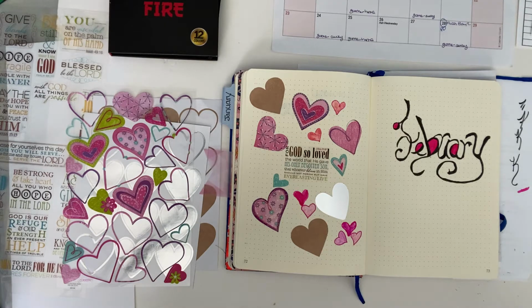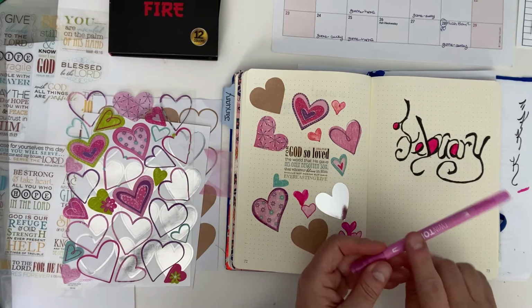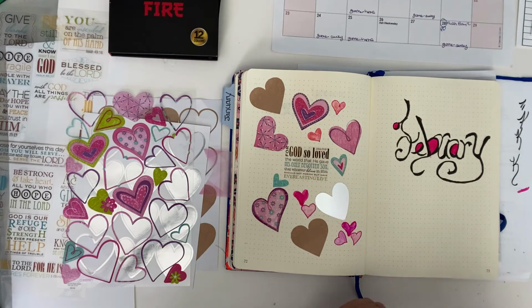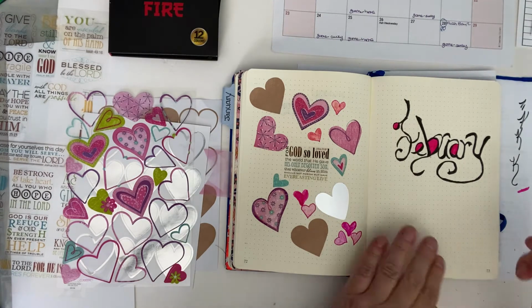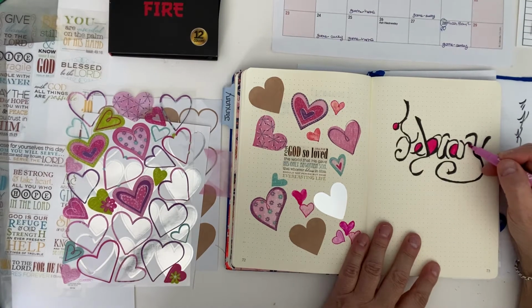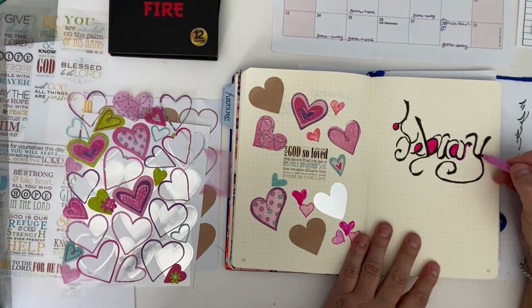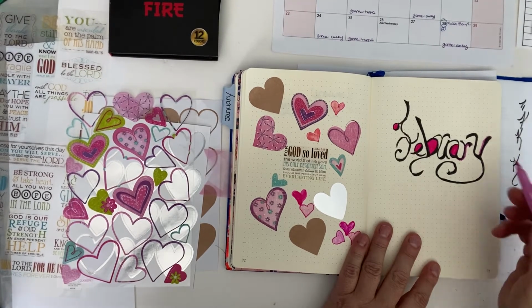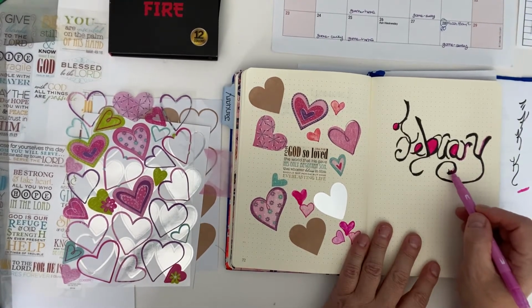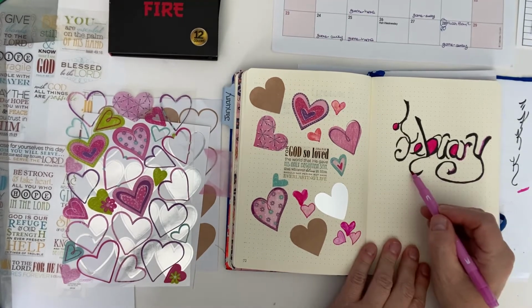Now what I'm going to do is add a few accents to this. So I'm going to take the lighter Tombow, this one here with the brush tip, and come in and just add some accents, just wherever I think would look nice. You know, there's no rules, so you can do it however you want. Whatever you like, okay?